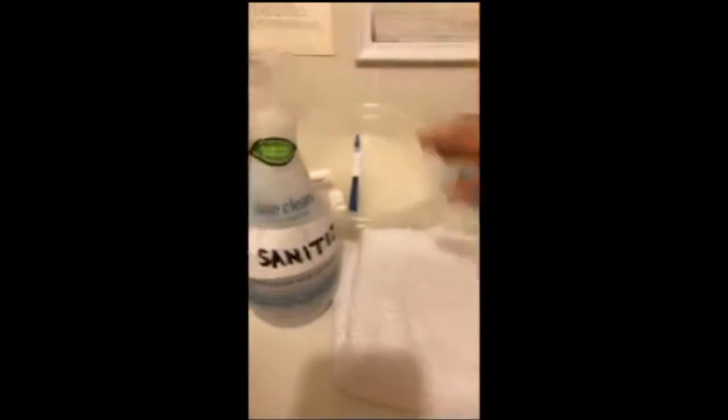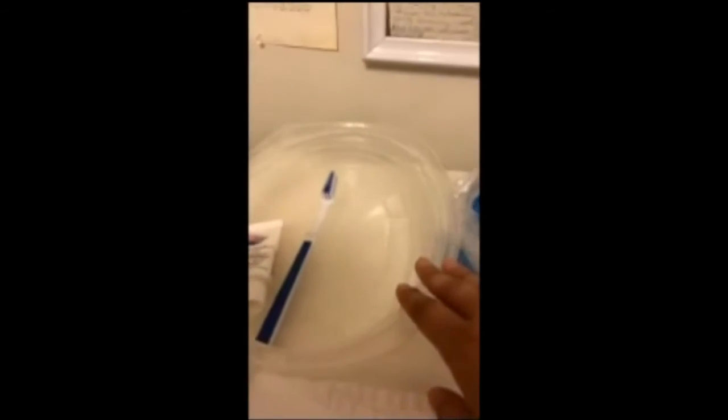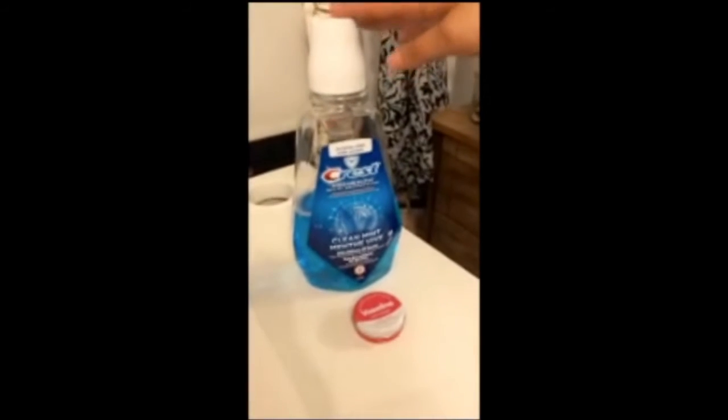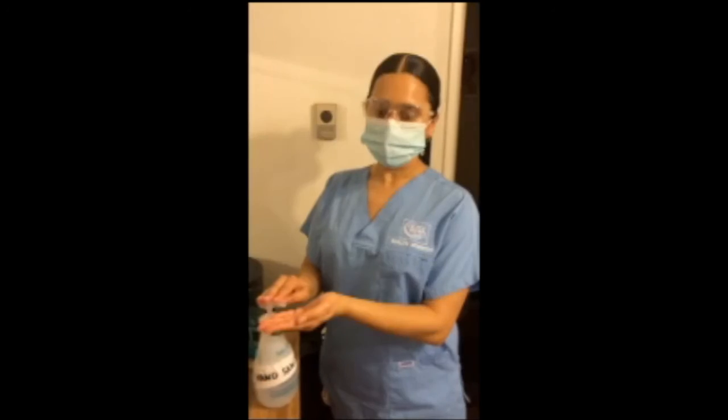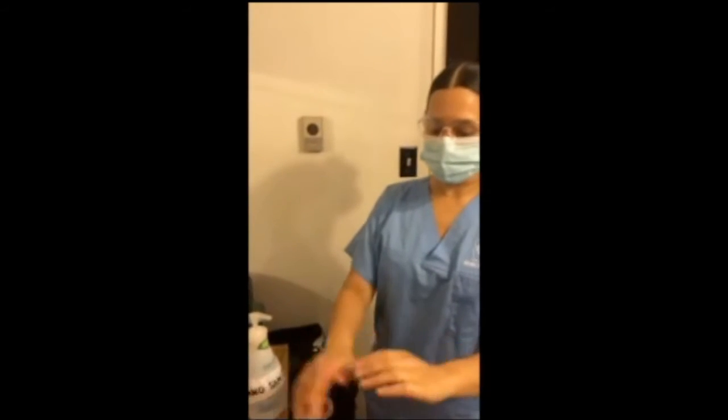Next, we'll want to gather our supplies and equipment. You're going to need hand sanitizer, a towel, paper towel, a cup, some water, gloves, a kidney basin, toothbrush, toothpaste, and a garbage receptacle. Optional items would be mouthwash and lip moisturizer. Make sure to practice hand hygiene before entering the client's room.